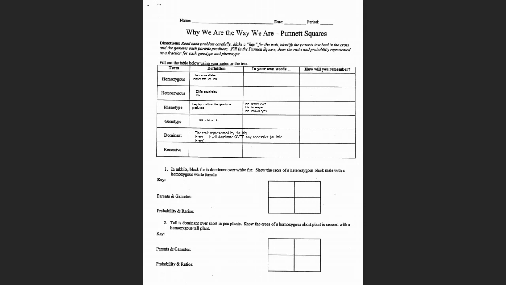Trait represented by the little letter. And it will only present if both alleles are recessive, or little letters.